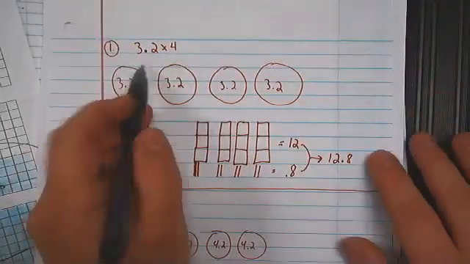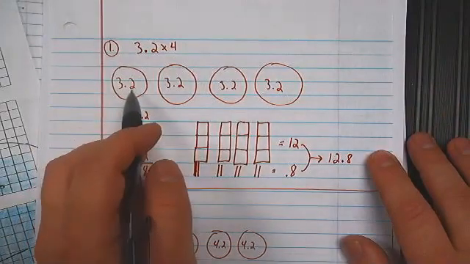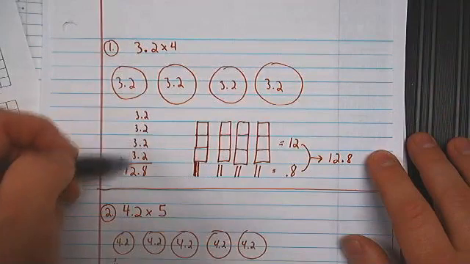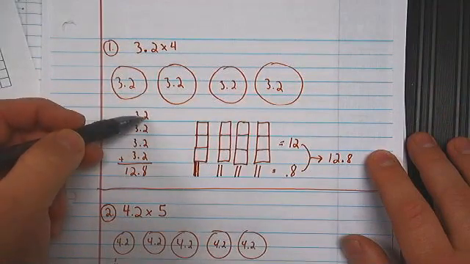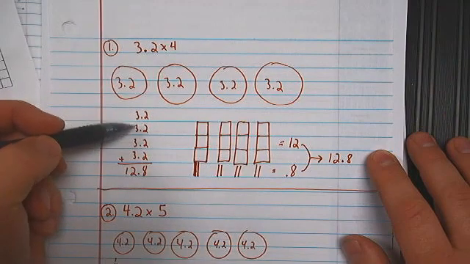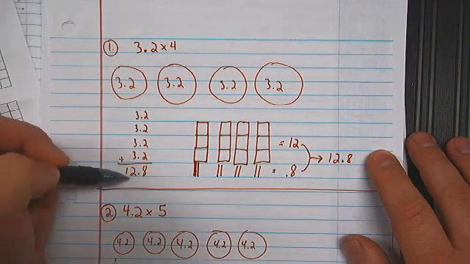All right, so the first one was 3 2/10 times 4, which is like saying I have 4 groups of 3 2/10. 1, 2, 3, 4. So how many tenths do I have? Well, 2, 4, 6, 8 tenths. And then how many ones? 3, 6, 9, 12. 12 and 8 tenths.